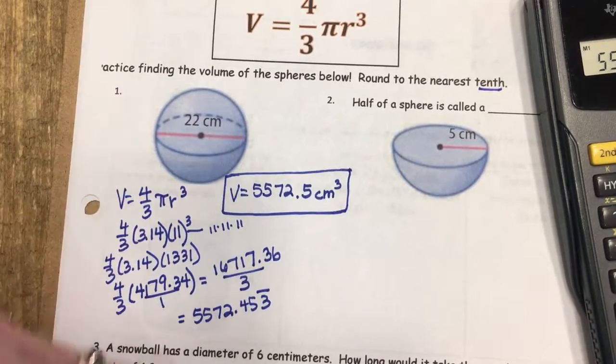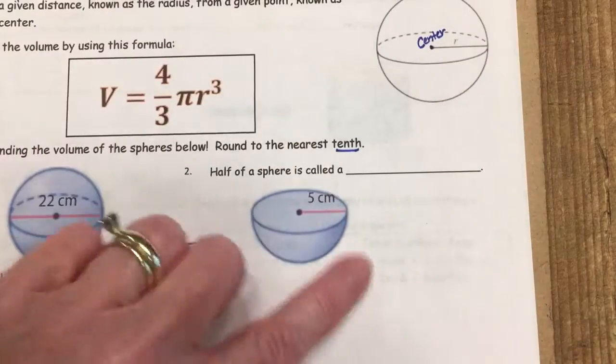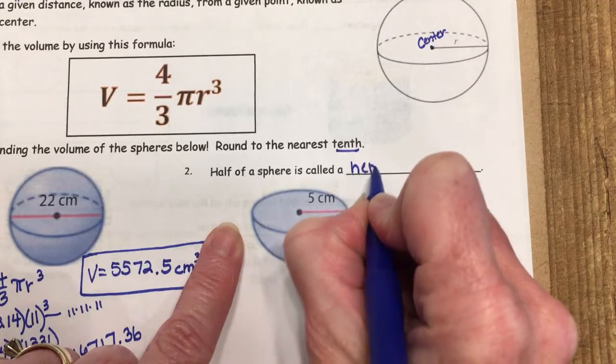Can you work this all out? Yes, it's just going to take you a really long time because this is 8th grade material and 8th graders get to use the calculator. We're going to let you use it, at least for this part. All right, number 2 says half a sphere. Here you can see you have a sphere, but it's been cut in half. It's called a hemisphere.